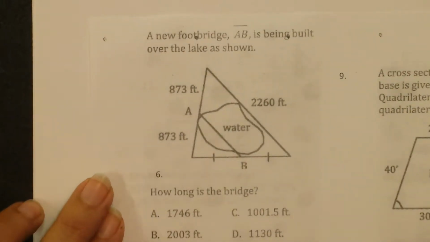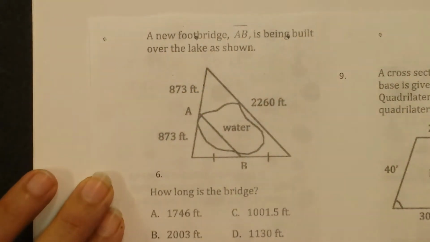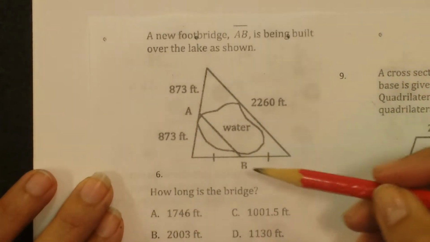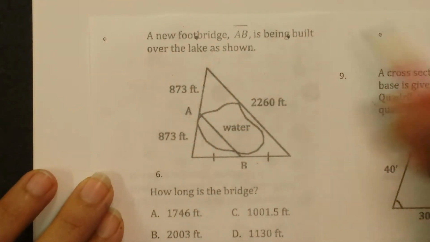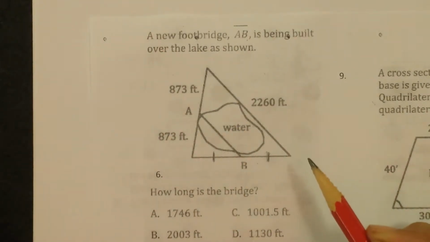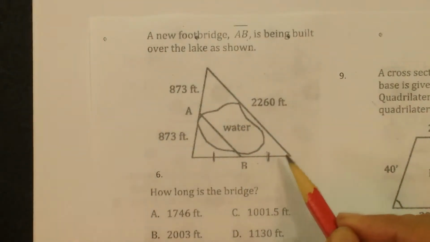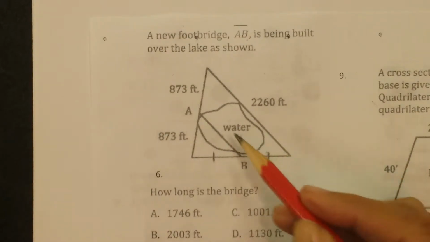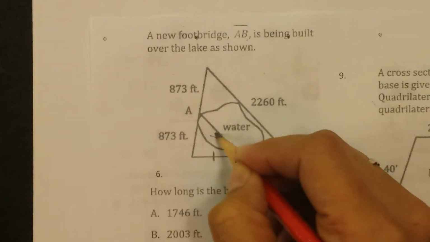A footbridge AB has been built on the lake shown. How long is the bridge? Again, all they're trying to do is confuse you. They're asking you how long this bridge is from A to B. They're telling you this is congruent to that, and then they're asking you how long this is. So let's go ahead and put an X right there.